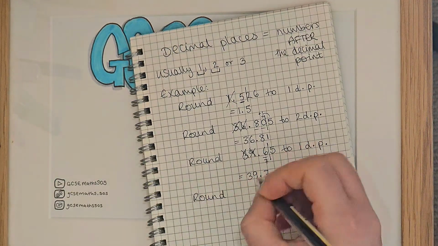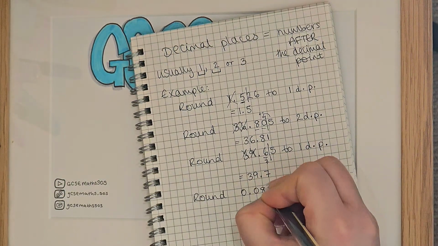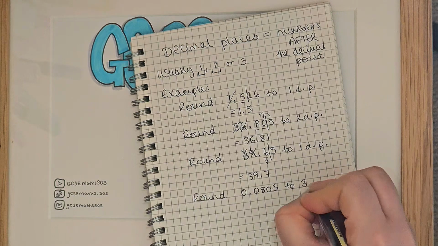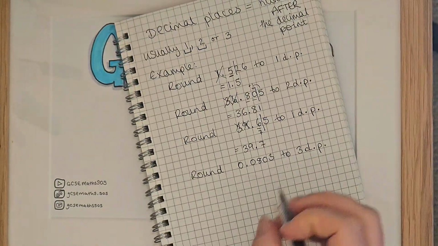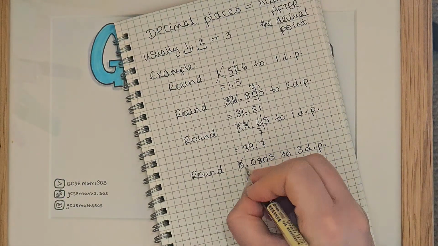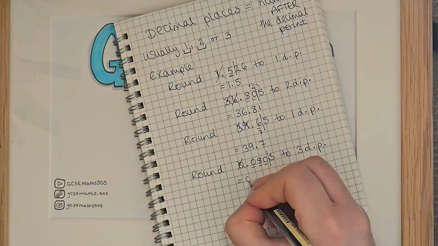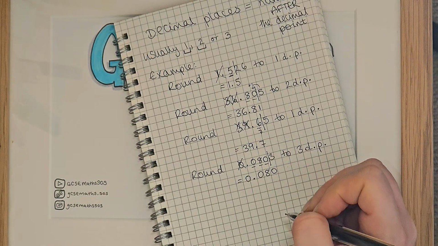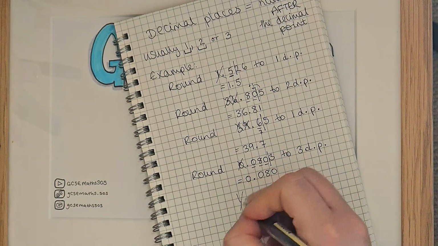Last example, now this time we're going to round 0.0803 to 3 decimal places. So that 0 after the decimal point and the 8 and the next 0 all count towards our decimal places. The 3 is not going to round the 0 up, so our final answer is there, 0.080.